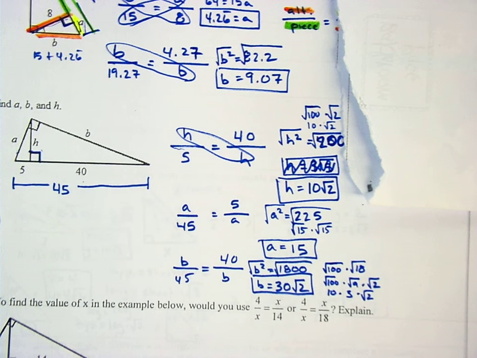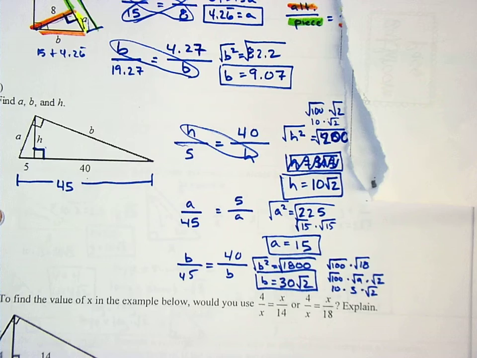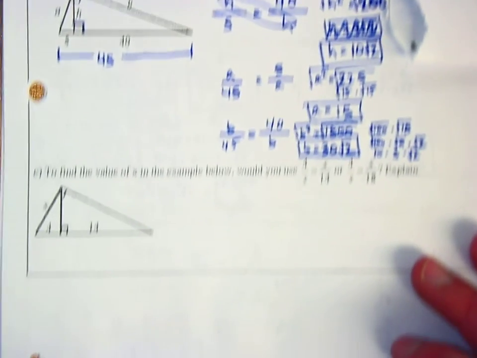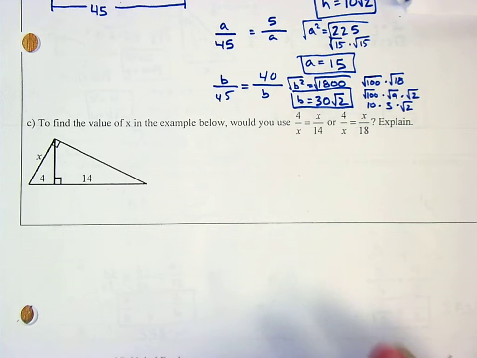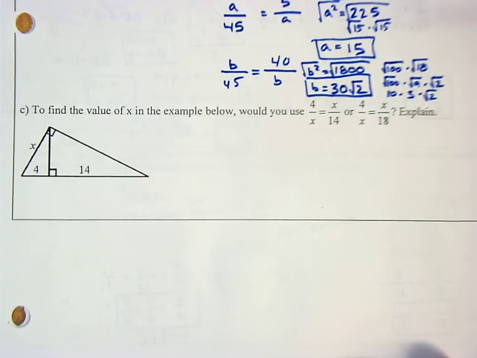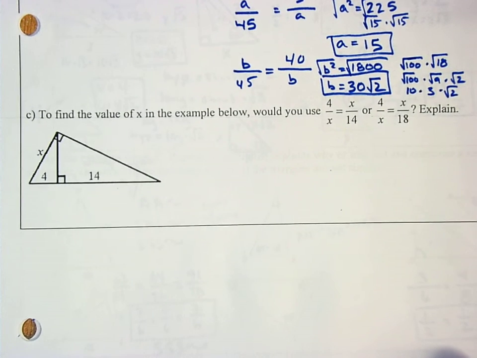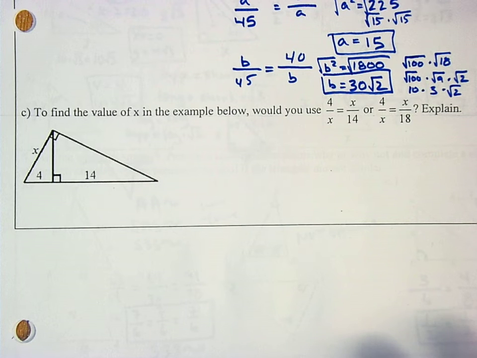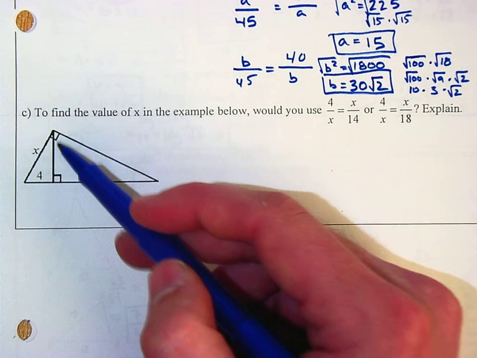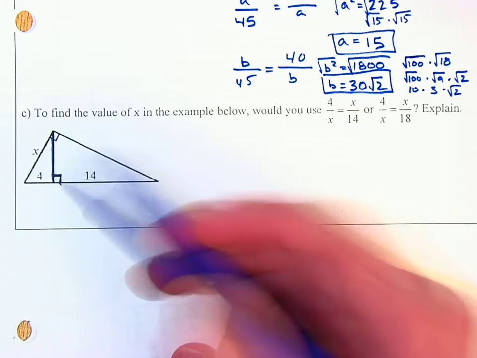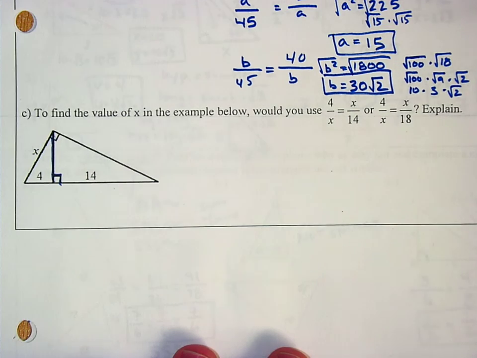Now if we look at this last problem on the last sheet of the packet. They ask us to find the value of x in the example below. Would we use 4 over x equals x over 14, or 4 over x equals x over 18? Well, we notice that we have our altitude, it makes a right angle, and x is a leg.